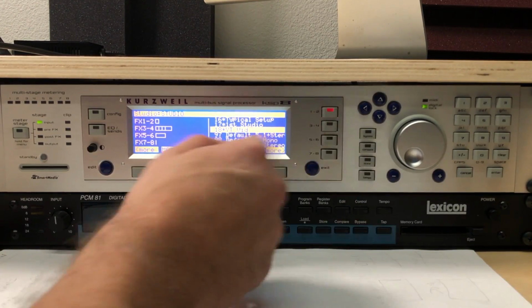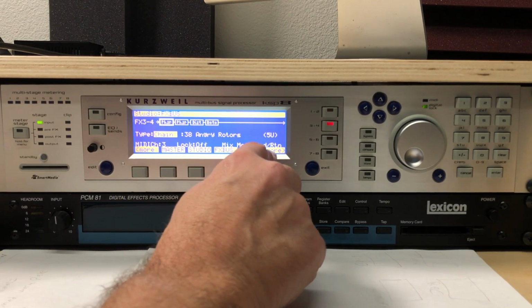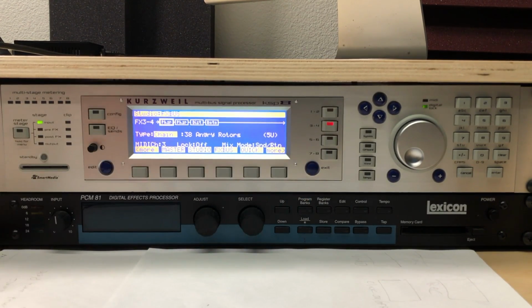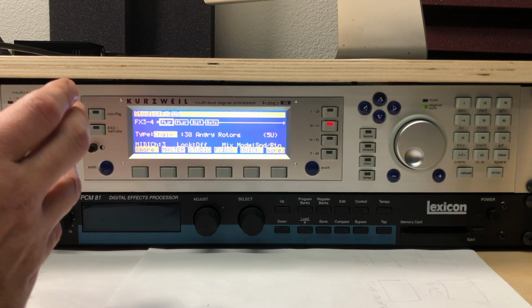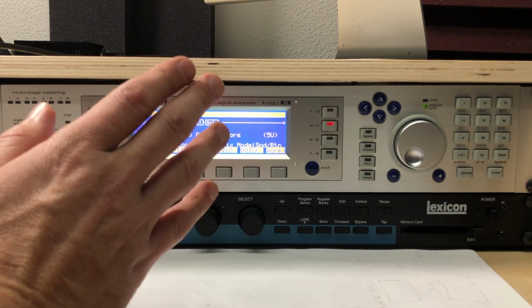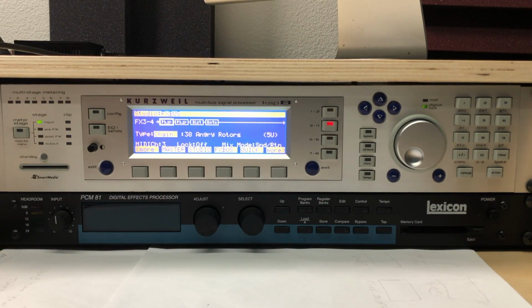The other thing here is the angry rotors. It says send return. That means it's 100% wet, or as you pedal aficionados like to say, kill dry. So it's 100% wet, and I have that sent on an auxiliary send on a mixer. In this case, I'm using a Metric Halo ULN8 interface, and Metric Halo has its own little digital mixer in there, so I'm using that kind of like an outboard mixer.